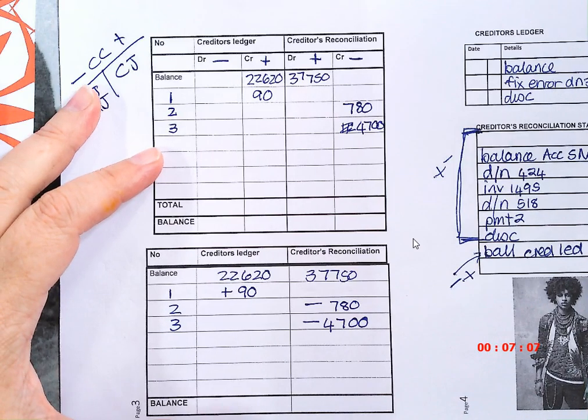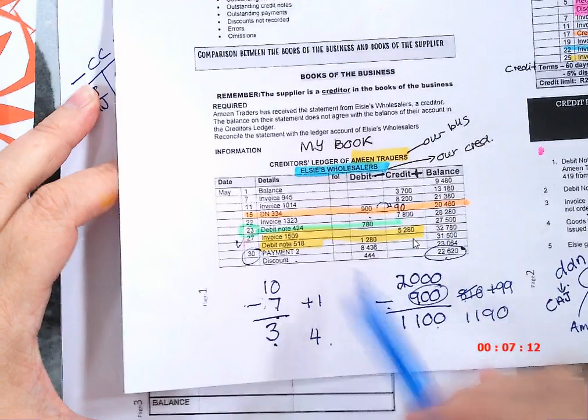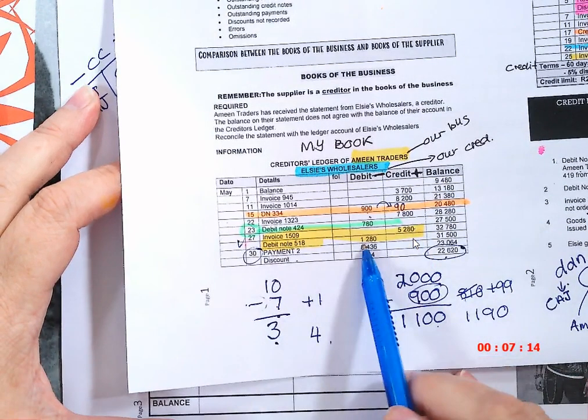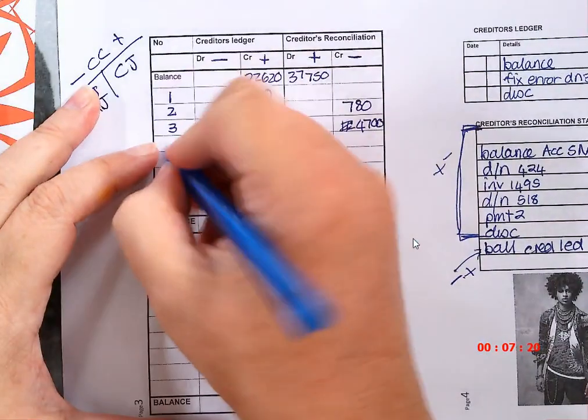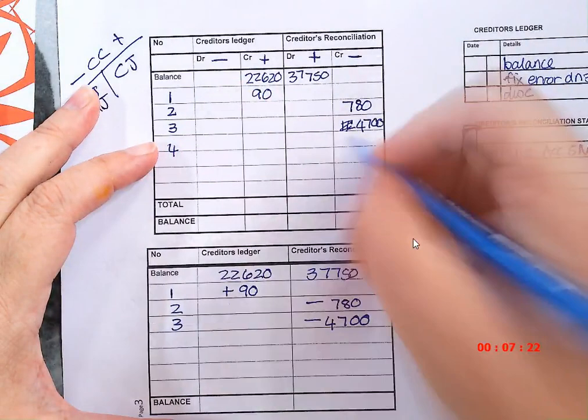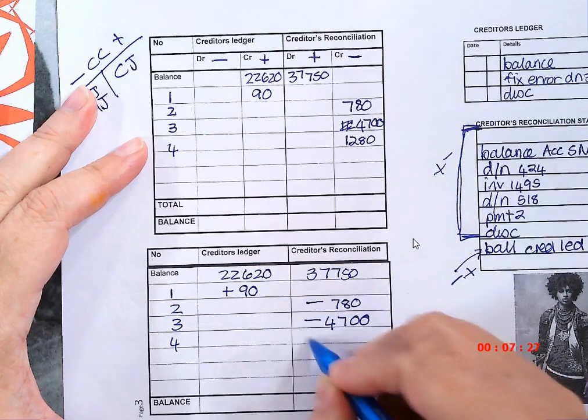Then there were goods to the value of 1280. Remember, it was this invoice, and we returned 1280, but she only recorded the invoice. So she still needs to record the allowance, the 1280. Can you see? 1280.